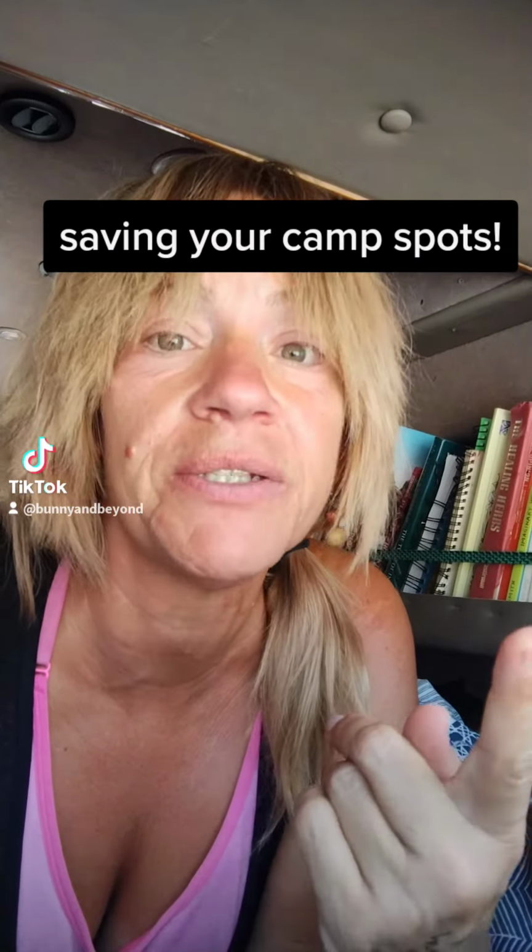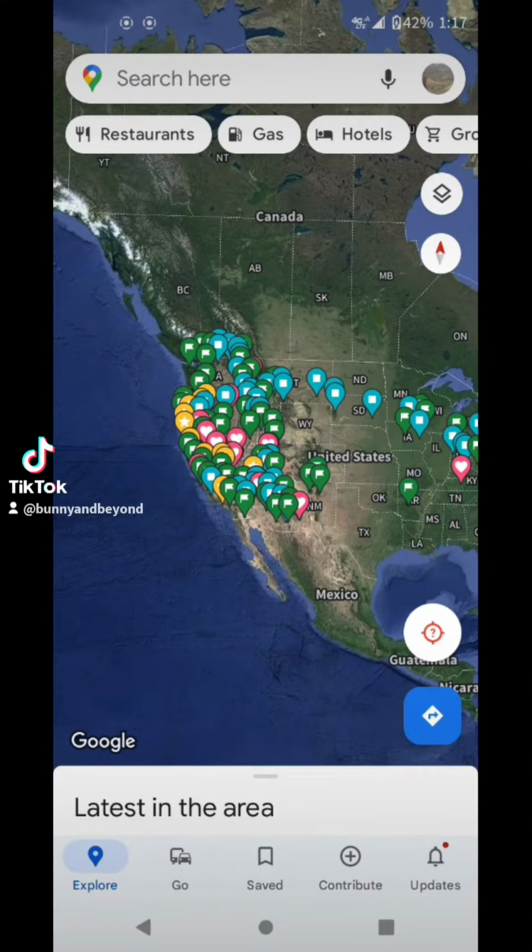So another TikToker suggested keeping a journal of all the places you've stayed, but there is an easier way, and it's by using Google Maps, your saved lists, and your saved pins. And I'm going to show you how right now. So you're going to open up Google Maps.